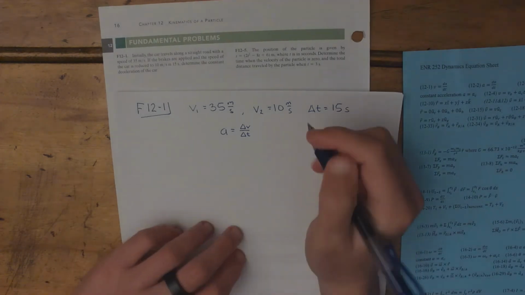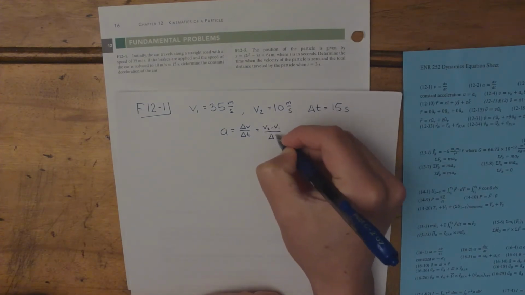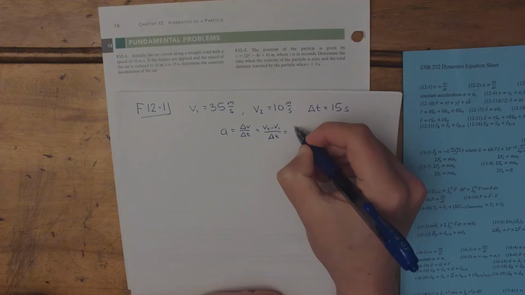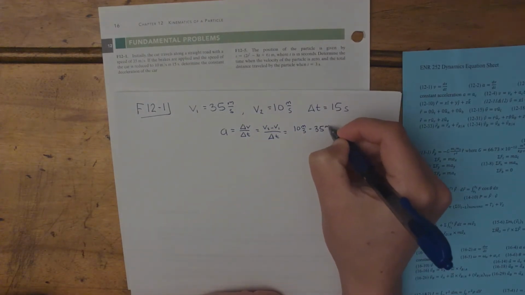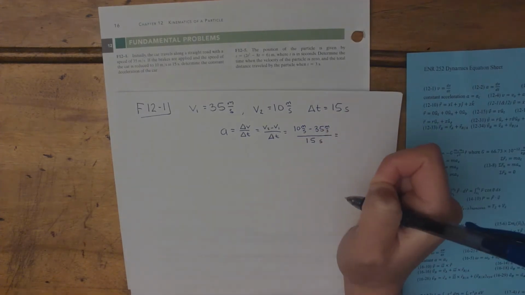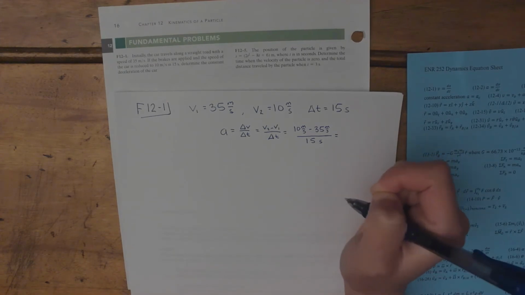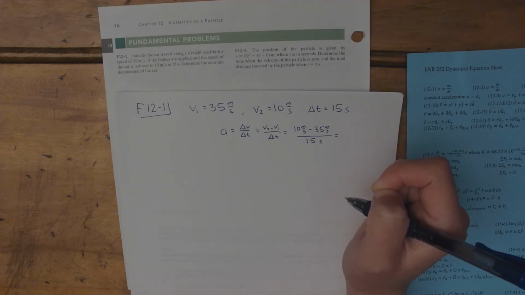Change in velocity is v2 minus v1. Then we'll go ahead, v2 is 10 meters per second, v1 is 35 meters per second. This is divided by the change in time of 15 seconds. Go ahead and plug that into your calculator. I have already worked these solutions, so I'm not necessarily going to be plugging things into my calculator when I record these videos, and so I suggest that you pause the video and just double check to make sure that everything works out.